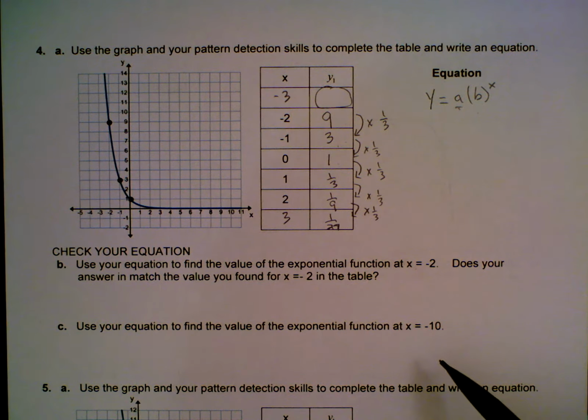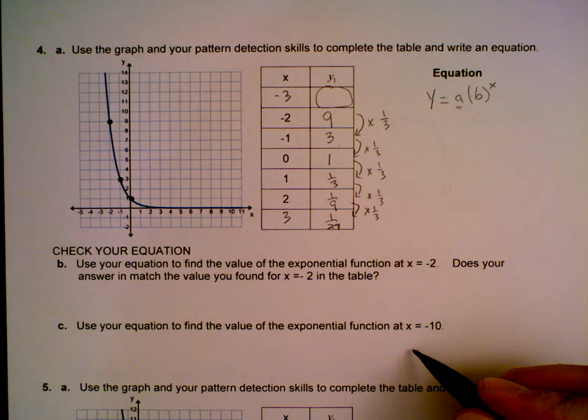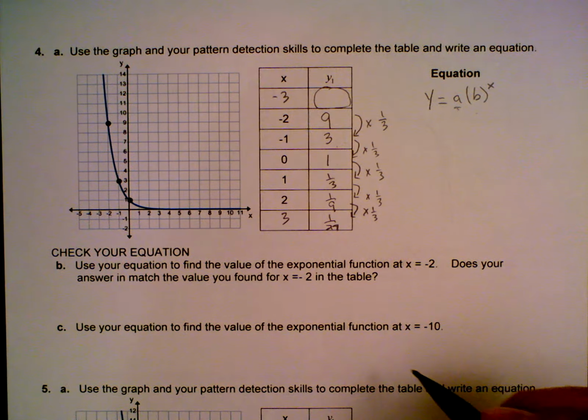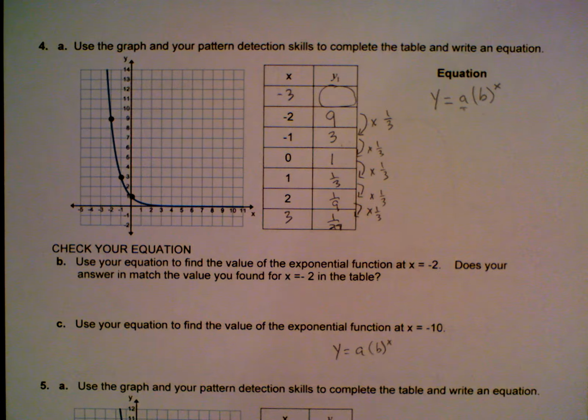And then last but not least, use your equation to find the value of the exponential function at x equals -10. So if you want to, go ahead and search the table for this one. Otherwise, plug it in. So you've got your equation y equals a times b to the x, but now instead of the x, you will put in -10. Go ahead and tell me what that value is. You don't have to do it in Socrative, but just figure it out.